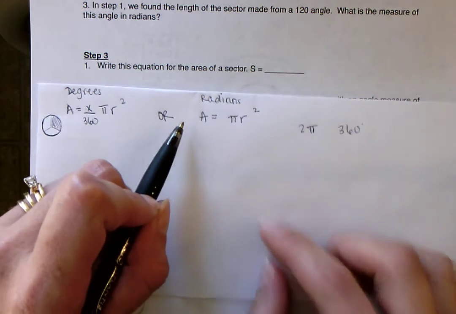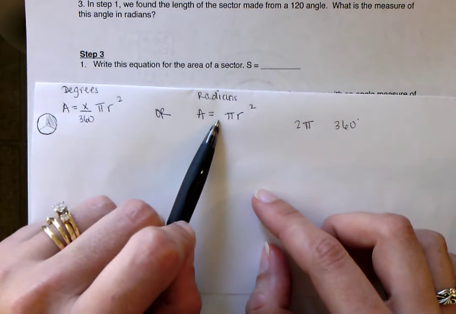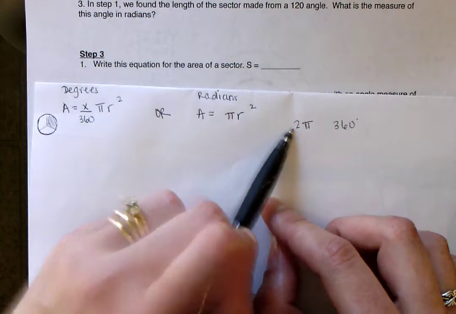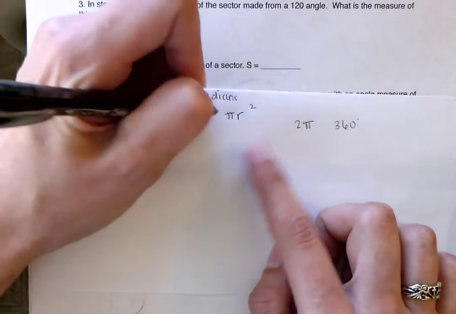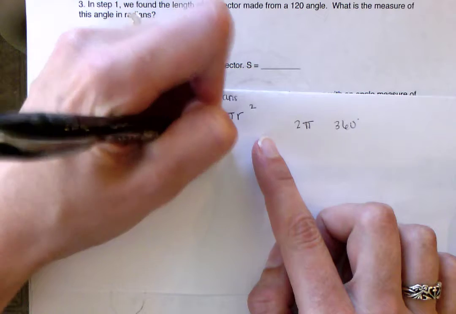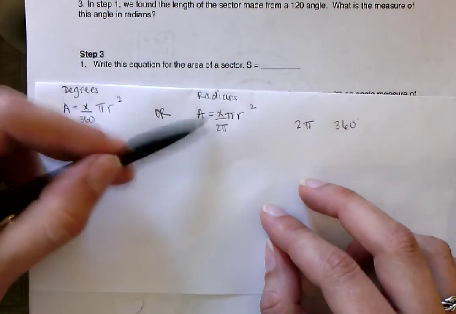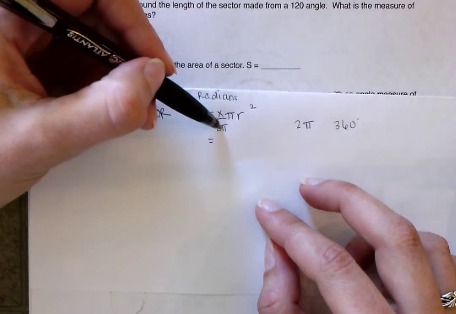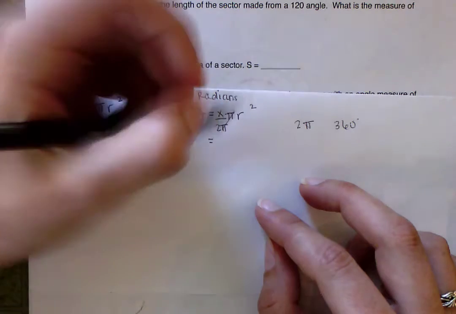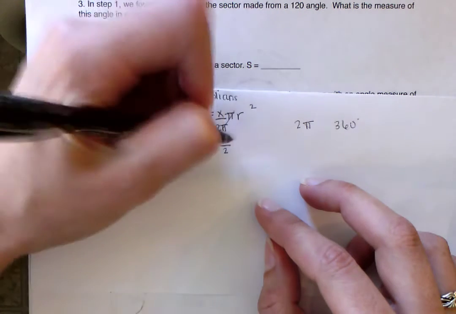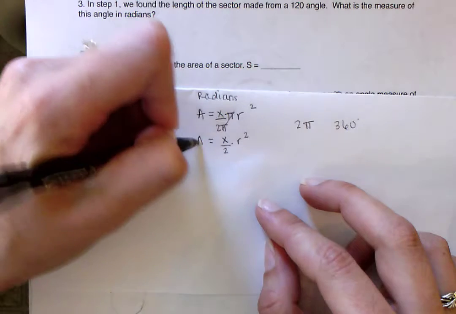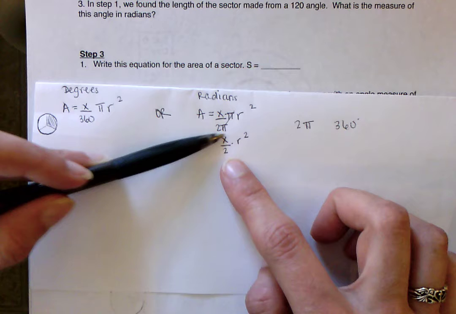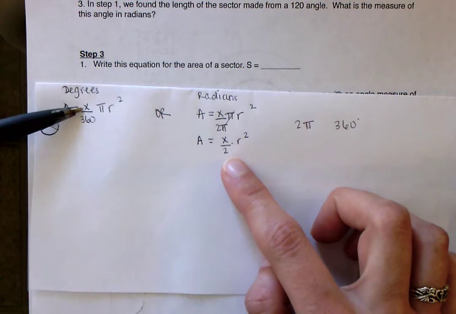Now if I want to do it in radians, I just have to do a little bit more math. So instead of x over 360, I'll use 2 pi if I want to work with radians. So x over 2 pi, and then I can simplify this a little bit, and we'll reuse this later. Notice there's a pi on top and a pi on the bottom. They cancel. So you're really left with x over 2 times r squared. So that's your area in radians if you're putting in a radian as a measure here. And again, this is degrees if you're putting in degrees.